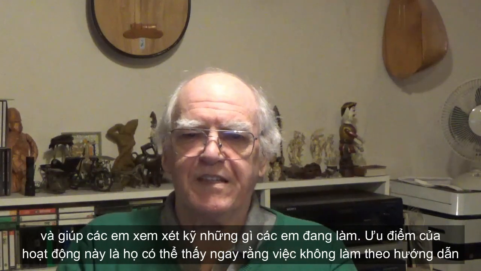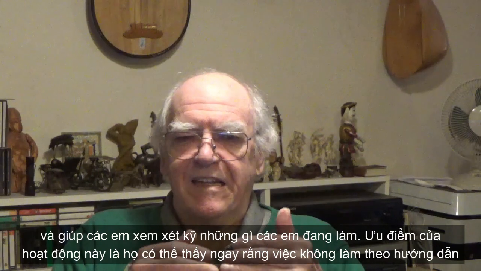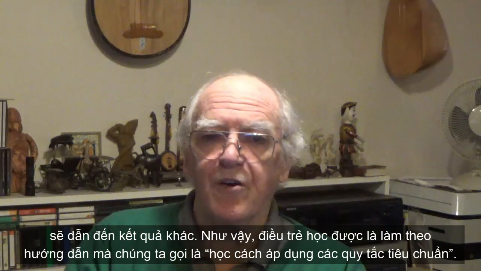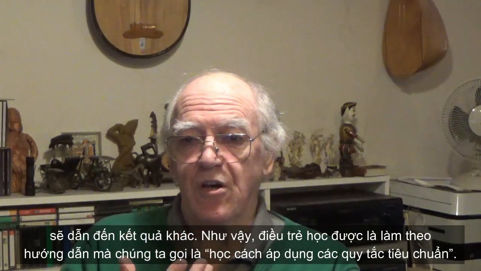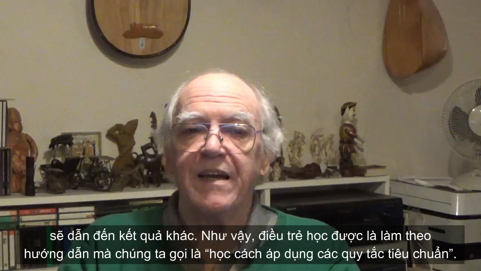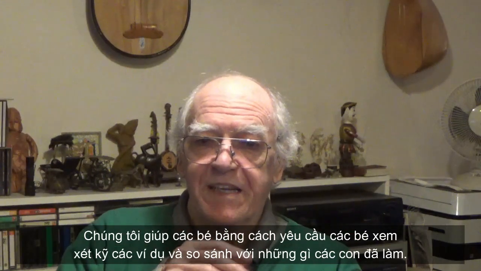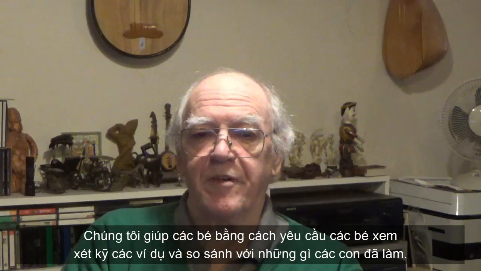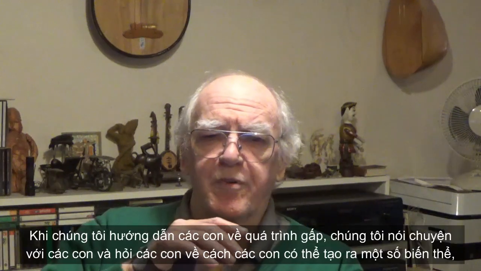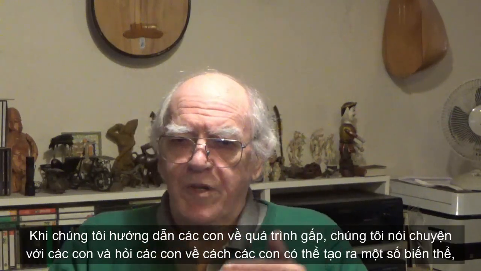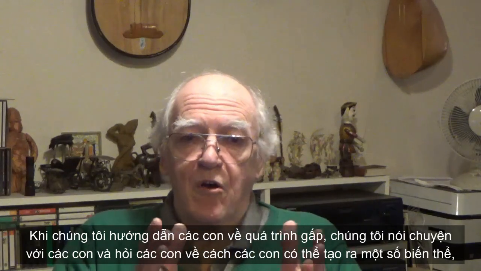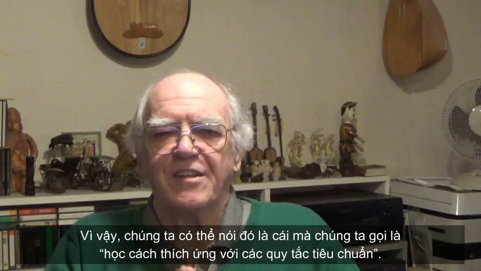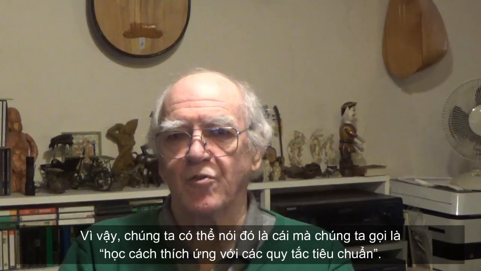The good thing about this activity is that they see immediately that not following the instructions leads to another result. Thus what the children learn is to follow instructions, which is what we call learning to apply standard rules. We help them by telling them to look carefully at the examples and compare them with what they have done themselves. When we walk through the process of their folding, we talk with the children and ask them how they could make some variations. So we can say that it's what we call learning to adapt standard rules.